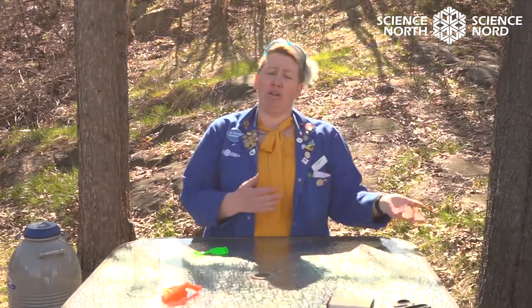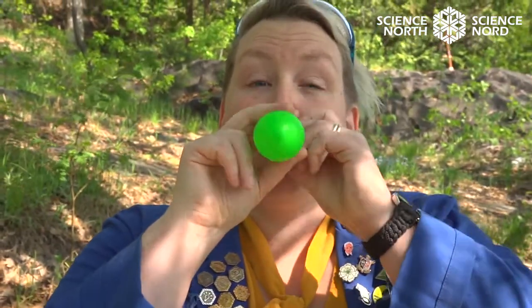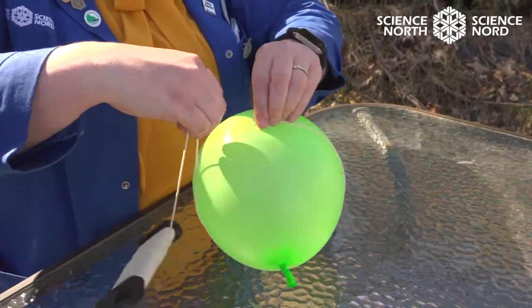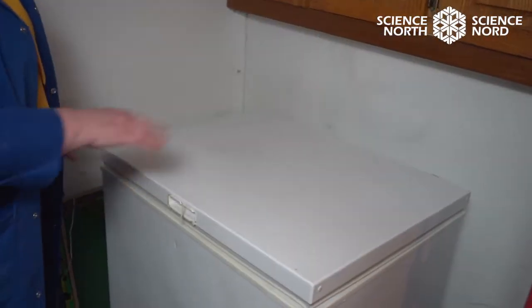You remember how earlier on I asked you to go and get a couple of materials because we were going to do an experiment together? Well, now's the time to take them out. We are going to do two experiments together. The first one: blow up a balloon. Measure the circumference of the balloon using a piece of string. Place the balloon in a freezer. Create a hypothesis. What do you think is going to have happened to the balloon when we go back to get it? Is it going to be bigger? Smaller? Same size?